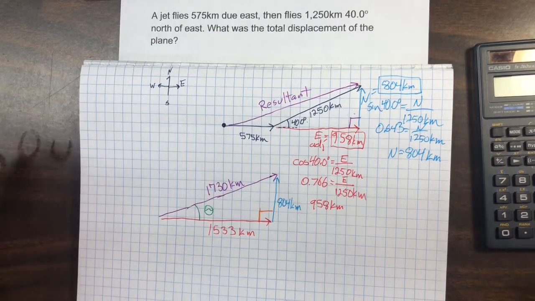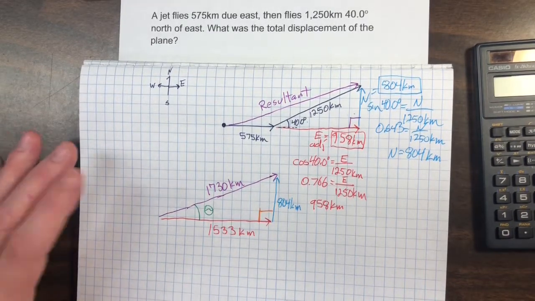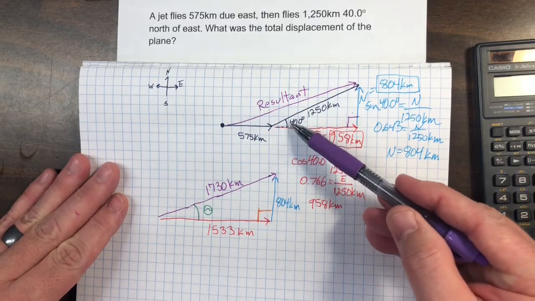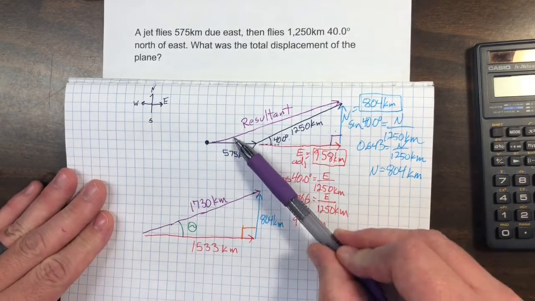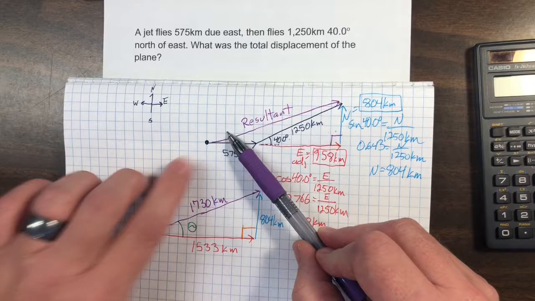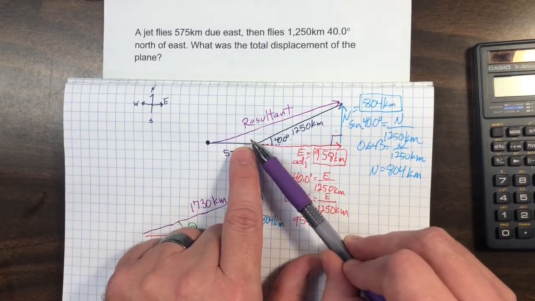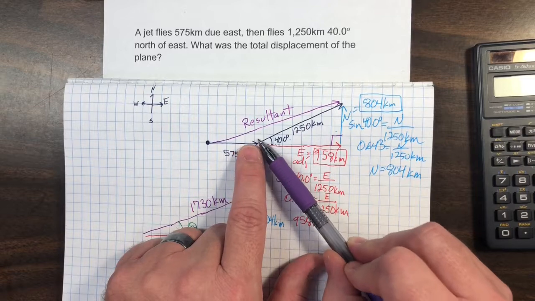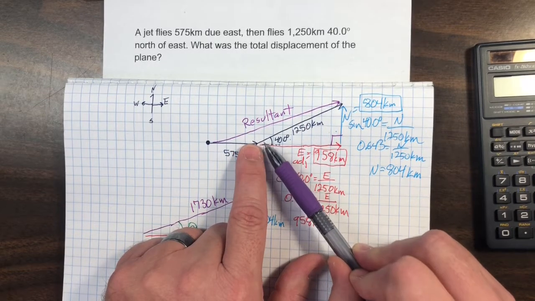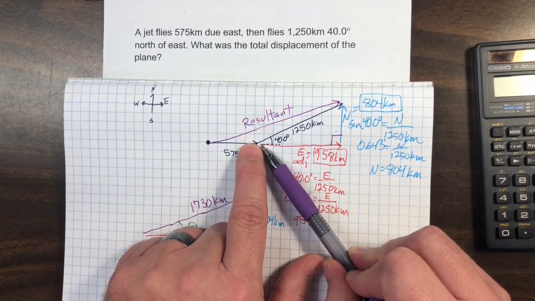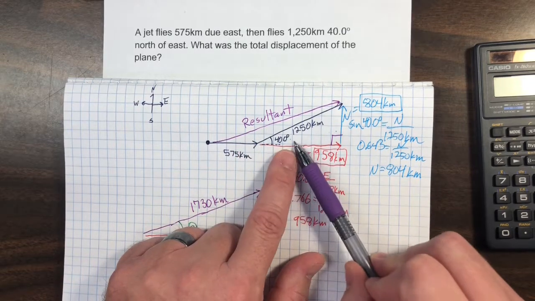And while we're just kind of common sensing stuff here, if this one's 40 degrees, whatever this angle is going to be, it's more shallow. So this angle right here, we have a good idea. It's going to be below 40 degrees. It's going to be above 0, but it's going to be below 40.